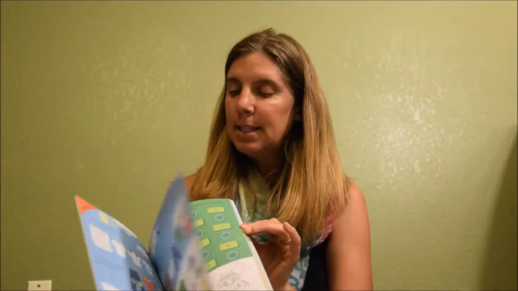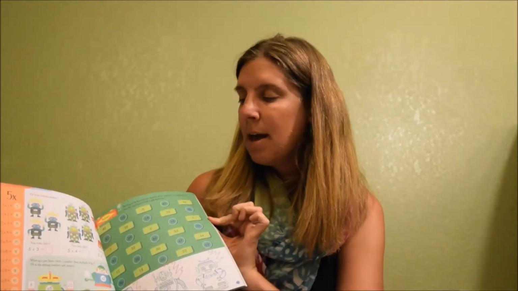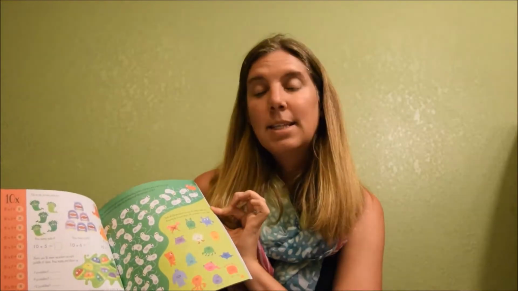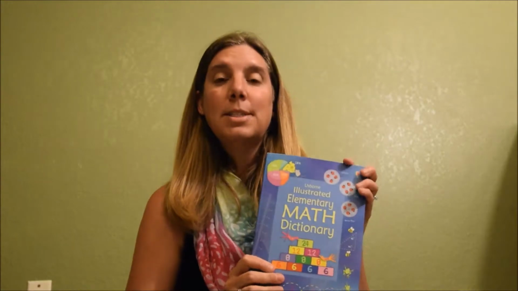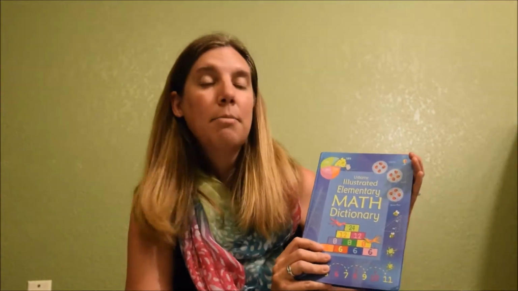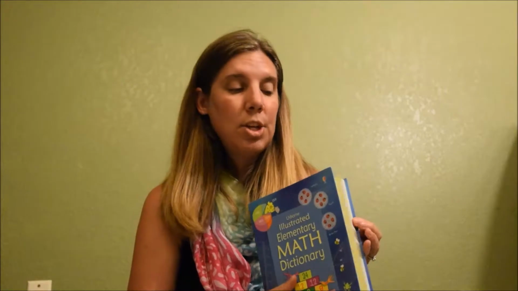If your student likes more of a workbook style, we have the Times Table Activity Book. This book still has the skip counting along the side they can practice, but then has additional workbook activities that they can do to practice those facts. One final math resource that's a great one to have on hand is the Illustrated Elementary Math Dictionary. This is just a general math resource that would be great to go along with the math curriculum that you're using. When you're doing a lesson and you or your child are confused, this would be a great resource just to get a little more information, maybe a new explanation to help understand what it is that you're studying.